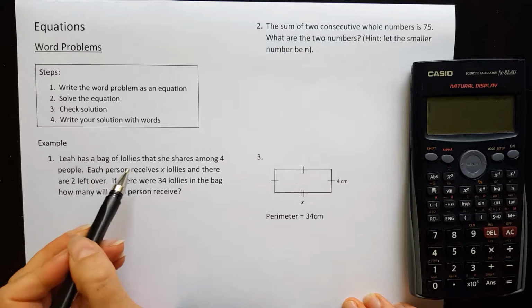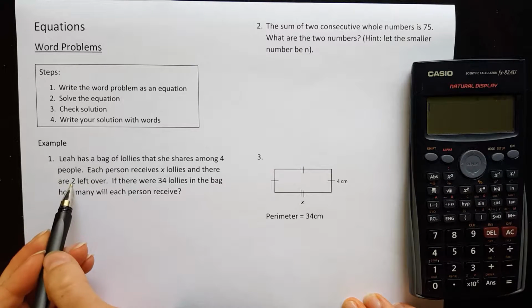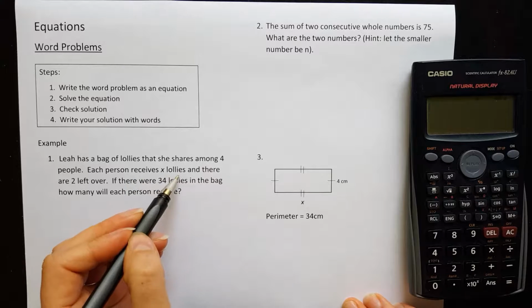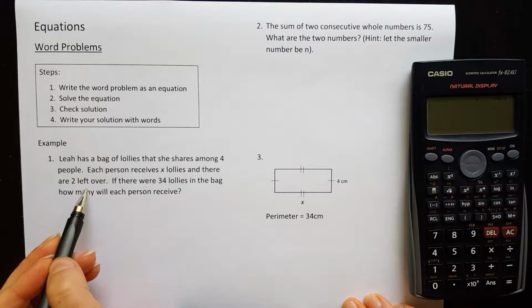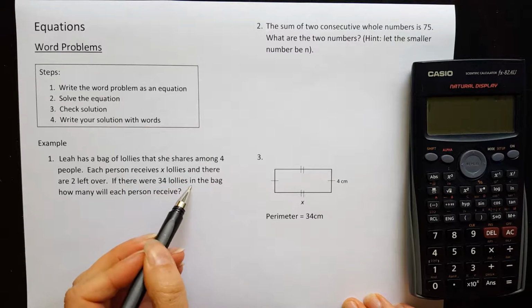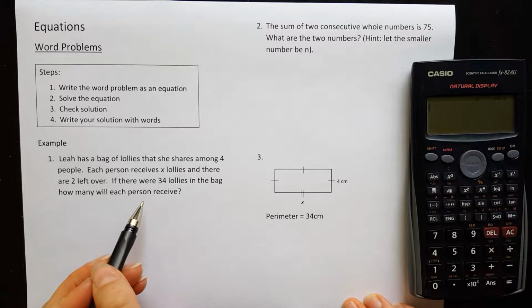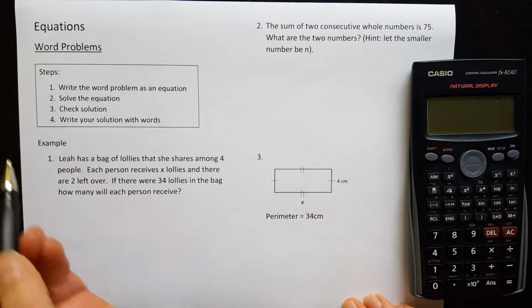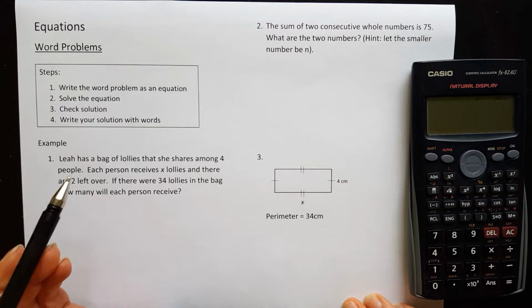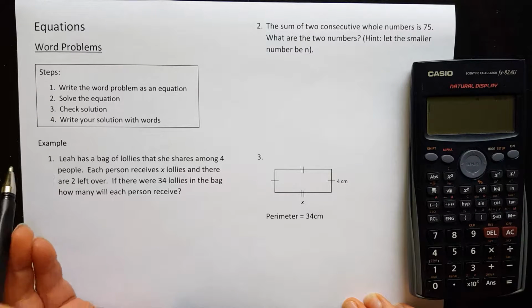Leah has a bag of lollies that she shares among 4 people. Each person receives x lollies and there are 2 left over. If there were 34 lollies in the bag, how many will each person receive? So first of all, step 1, we want to write the word problem as an equation.